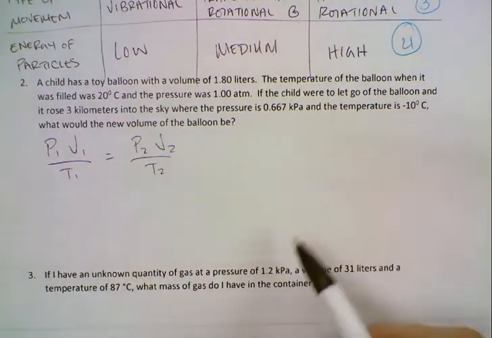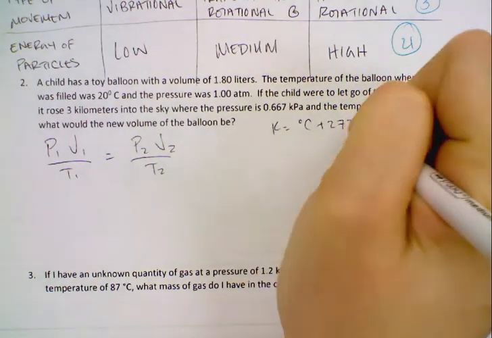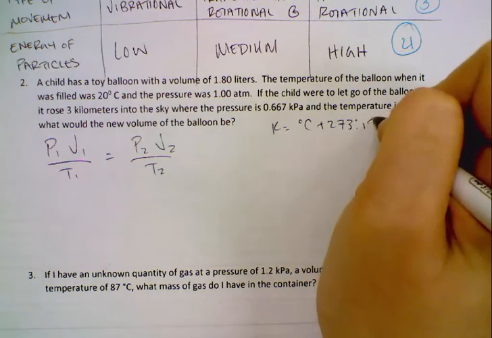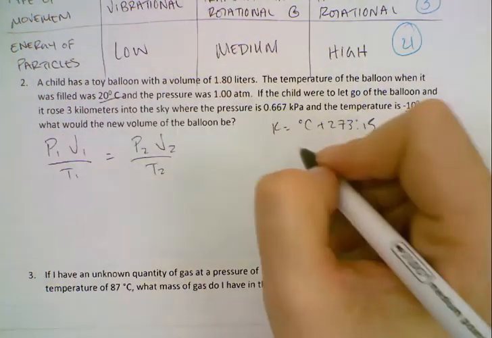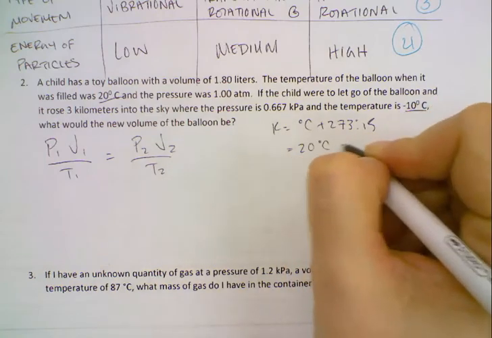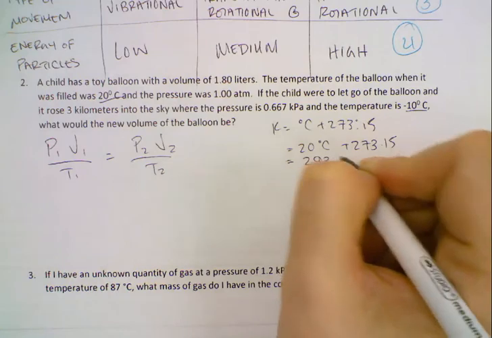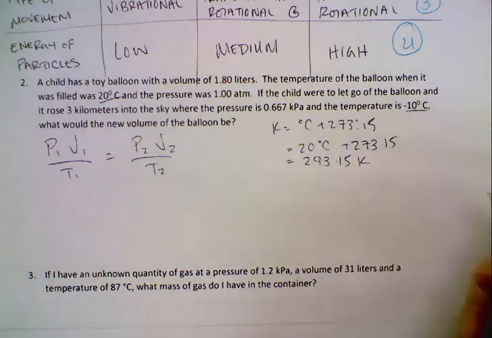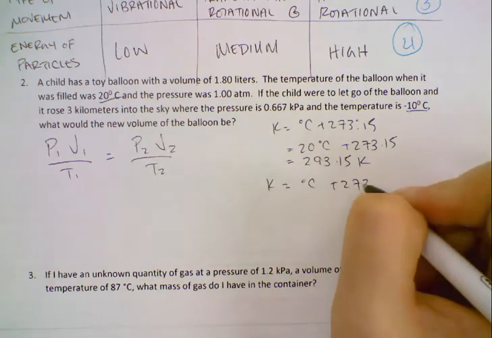Before we can use this formula, though, we do have to do some conversions. Okay, so both of these temperatures need to be converted into kelvins by adding 273.15. We're going to do that for both.